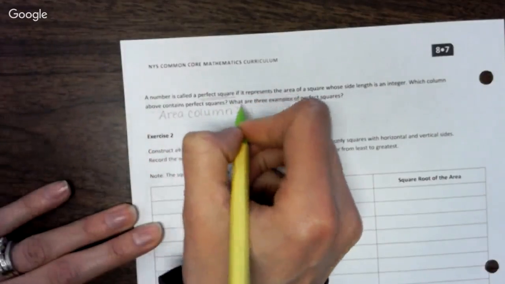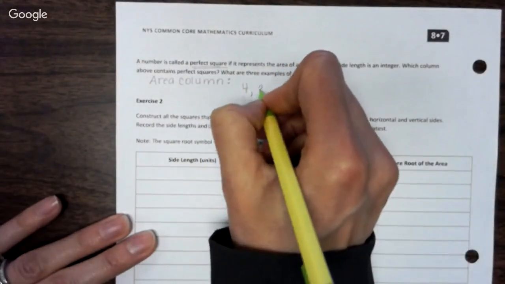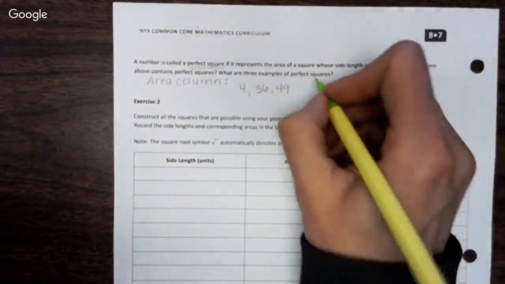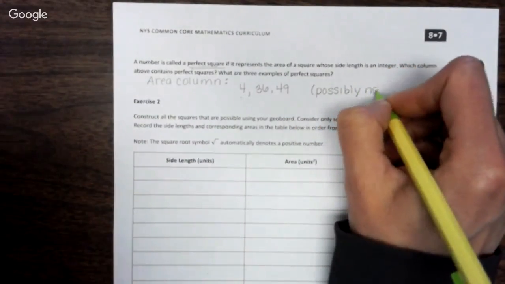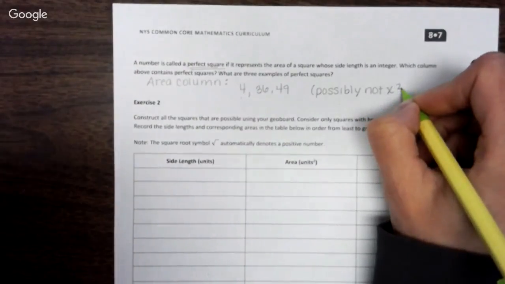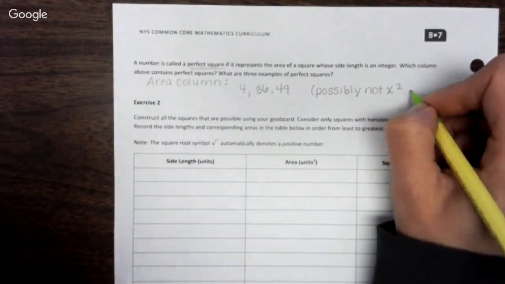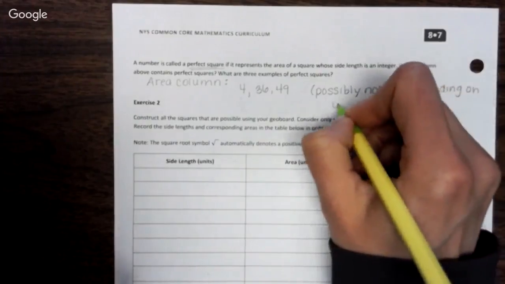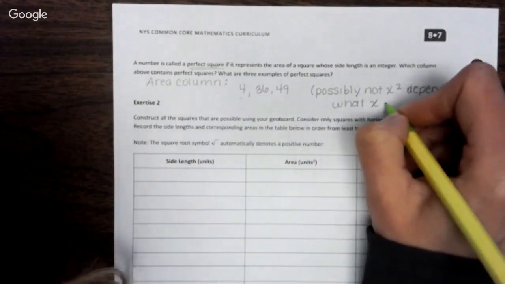So if you go back and look at what the perfect squares are, that would be 25, 64, 49, 4, 9, 36, and then obviously x squared. So we have 4, 36, 49. I did not go in order there. Okay, I'm just going to write, though, that possibly not x squared. And the reason is because it depends on what x is. If x is not an integer, then that's not going to be a perfect square. So depending on what x is, if it's not an integer, it won't be a perfect square.